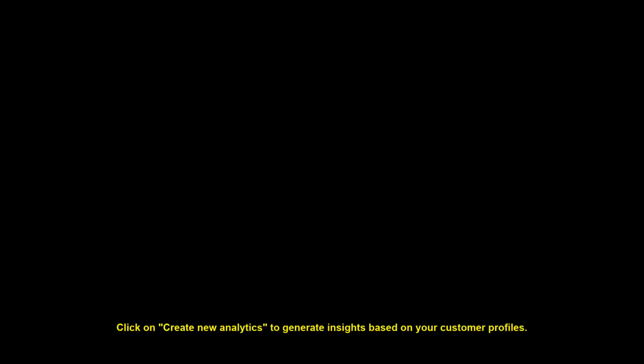Click on Create New Analytics to generate insights based on your customer profiles. Configure the metrics you want to analyze, such as engagement or acquisition rate. Select the visualization options that best display your data, like charts or graphs.